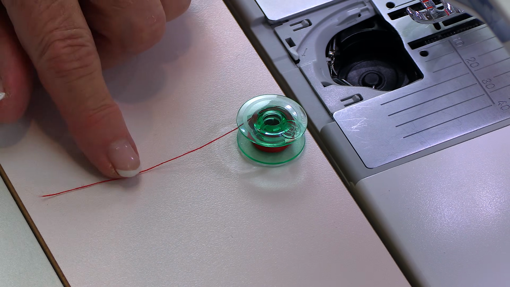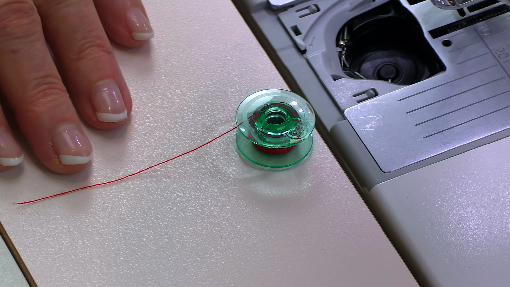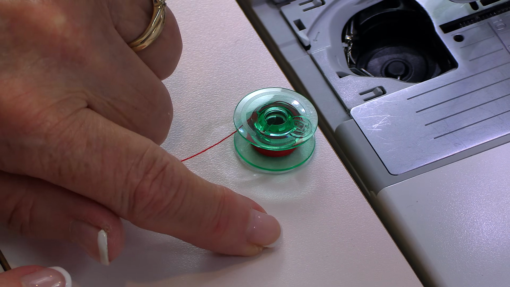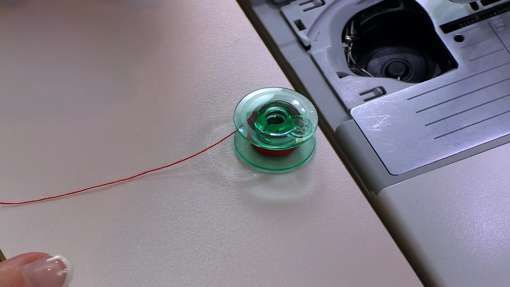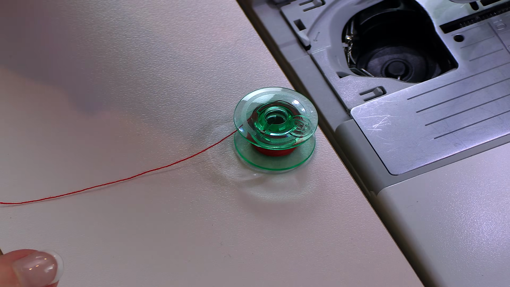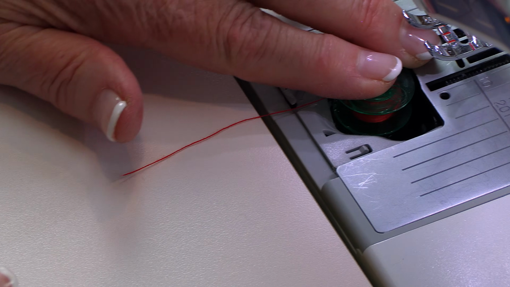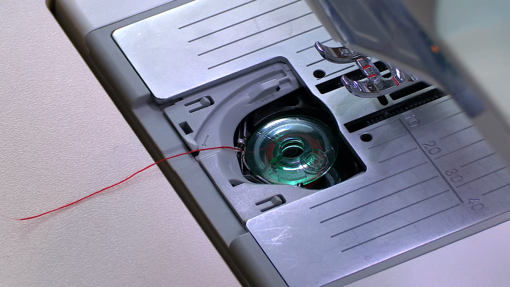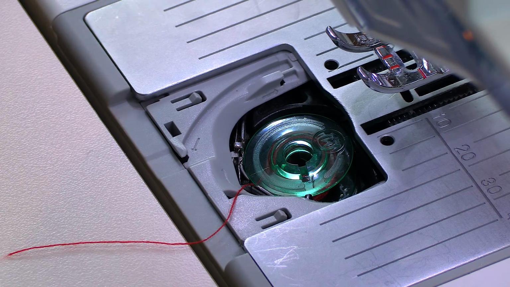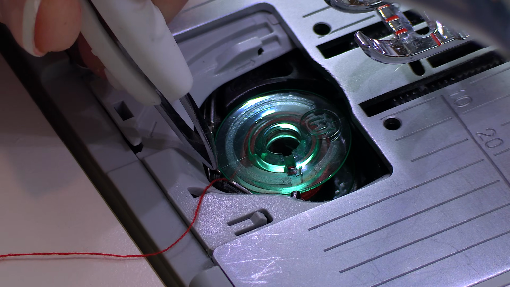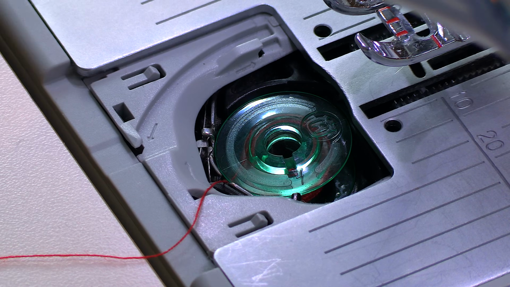So the thread is coming out on my left side. So that's where you want it. If it's on the right side, you don't want it like that. But always check your user's manual, just in case it's different. So I'm just going to slide it back in like that. And then there's a little area right down here where you want the thread to grasp on it.